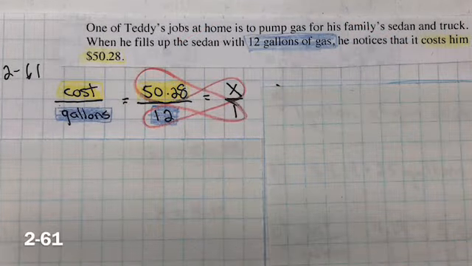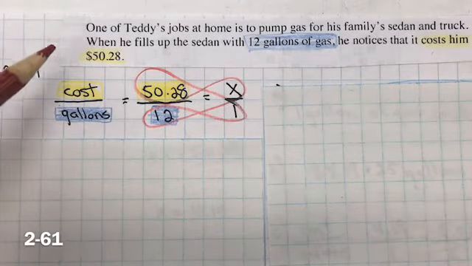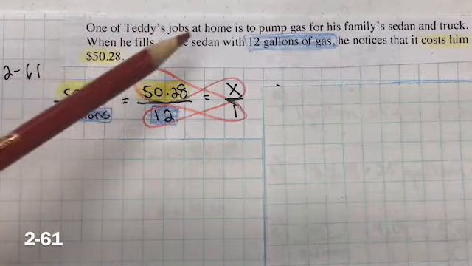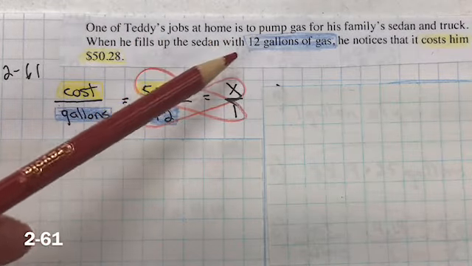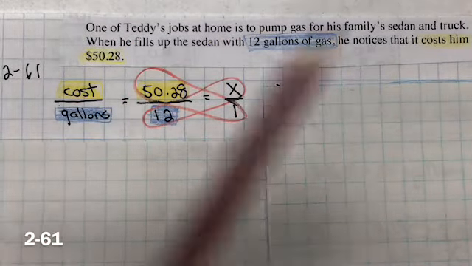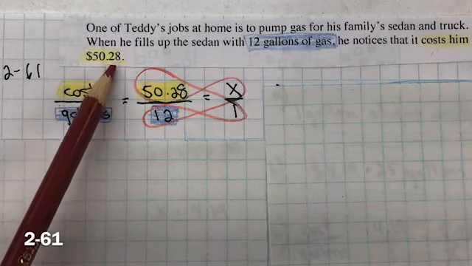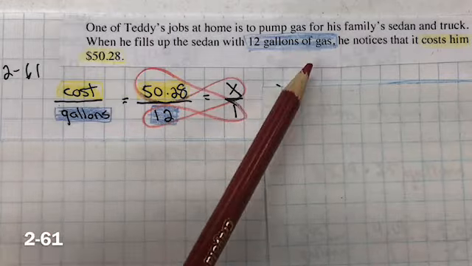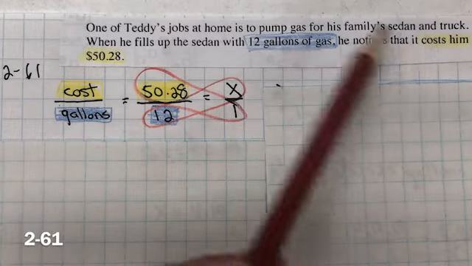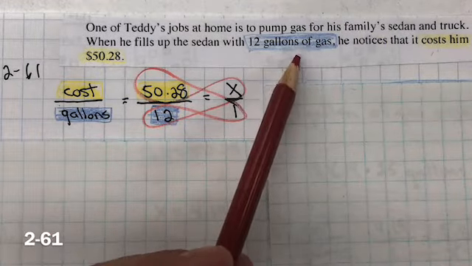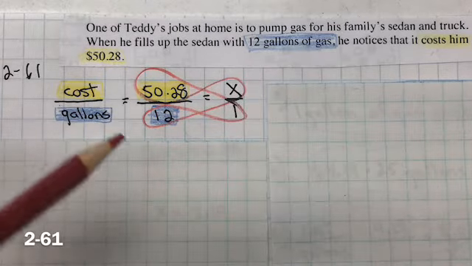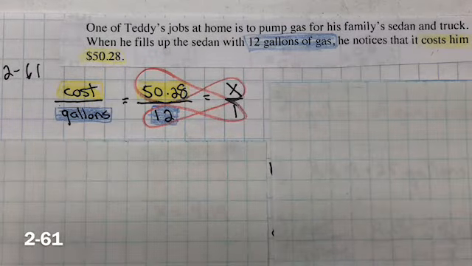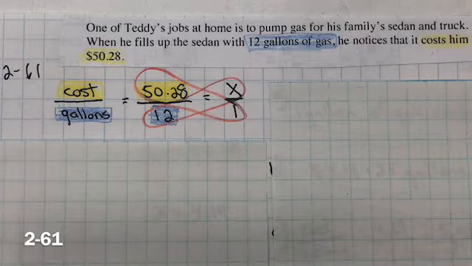One of Teddy's jobs at home is to pump gas for his family's sedan and truck. When he fills up the sedan with 12 gallons of gas, he notices that it costs him $50.28. So this is a proportional relationship. We have the cost of the gas and how many gallons of gas. So question A asks, how much does 1 gallon cost?